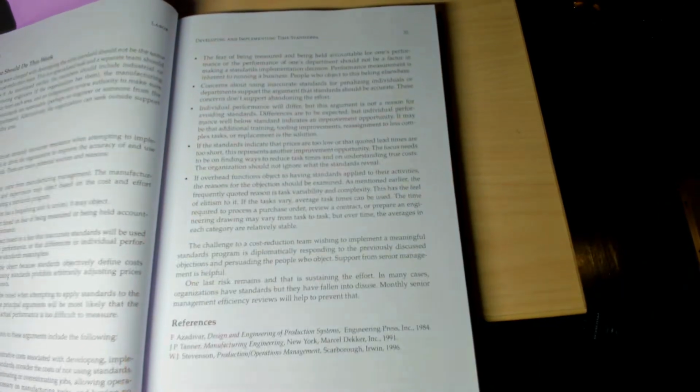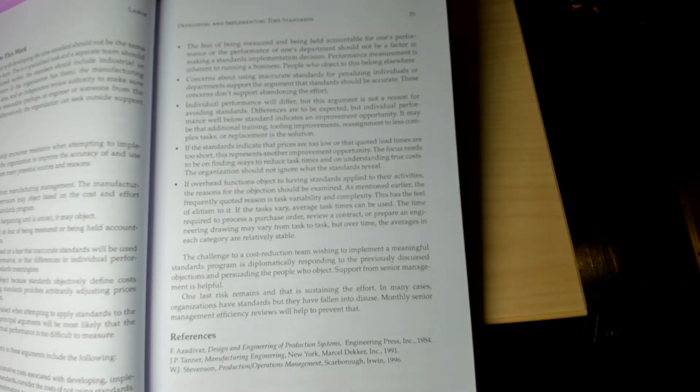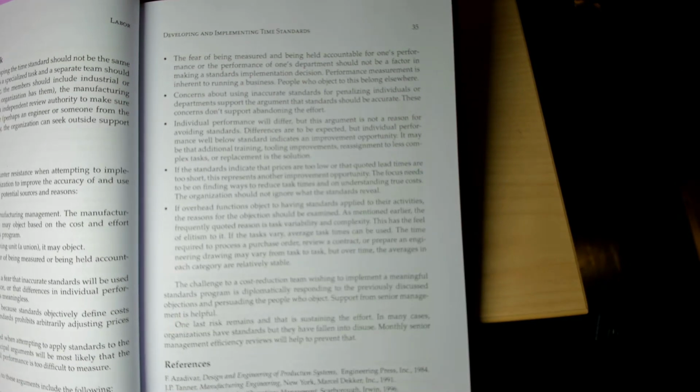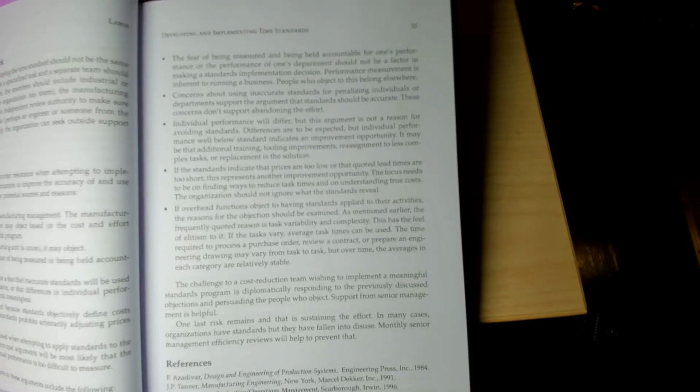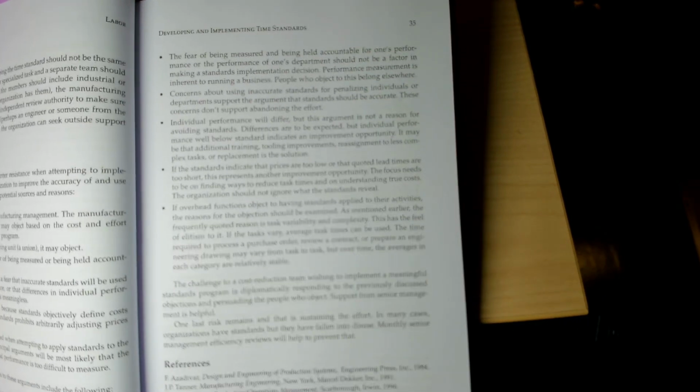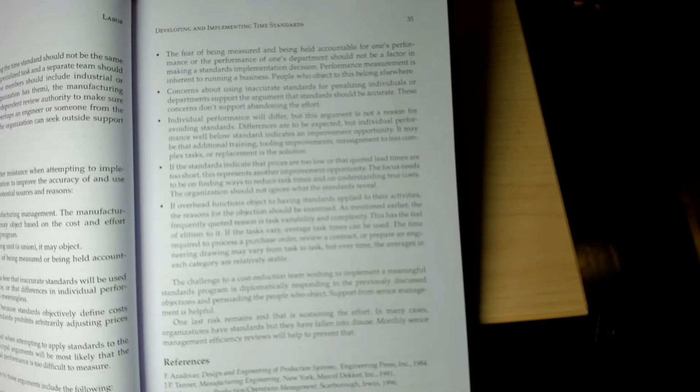The fear of being measured and being held accountable for one's performance or the performance of one's department should not be a factor in making a standards implementation decision. Performance measurement is inherent to running a business. People who object to this belong elsewhere.